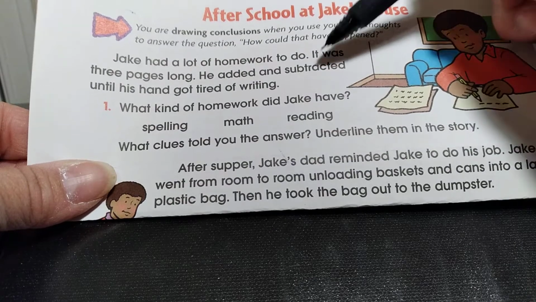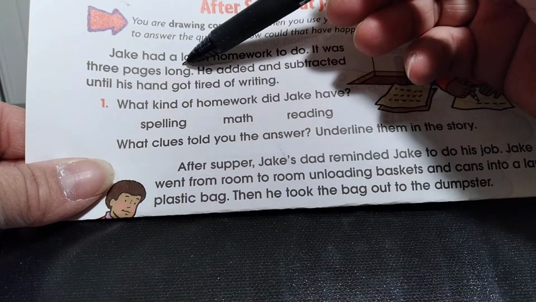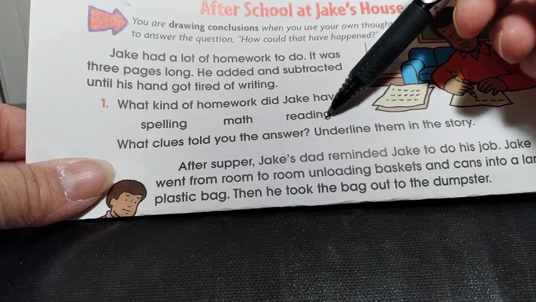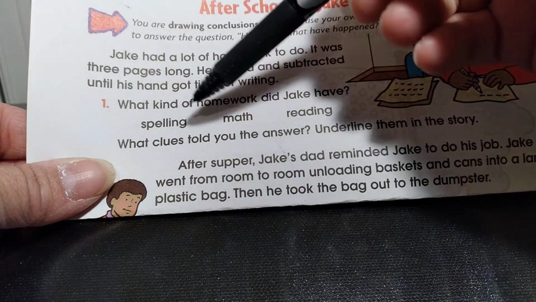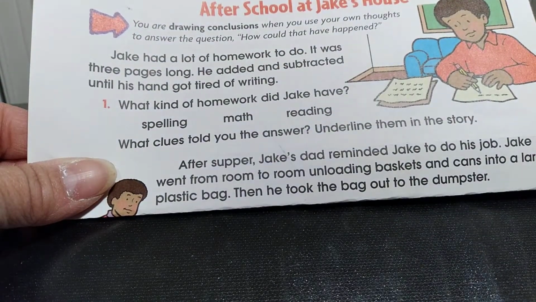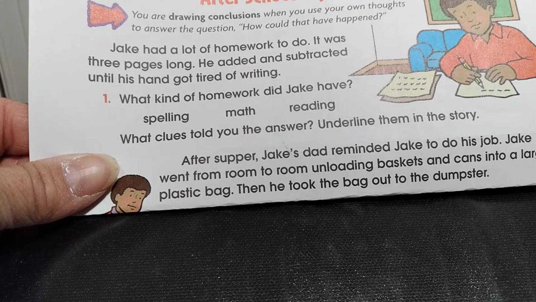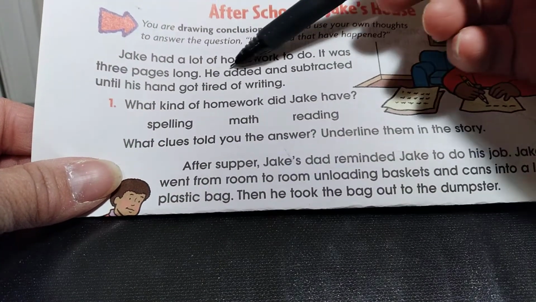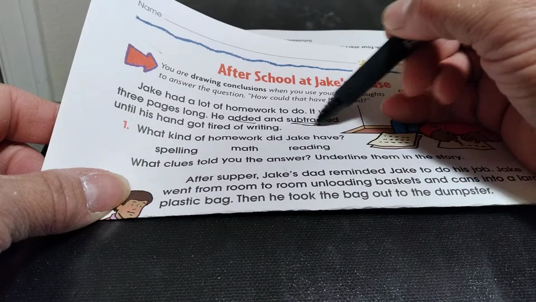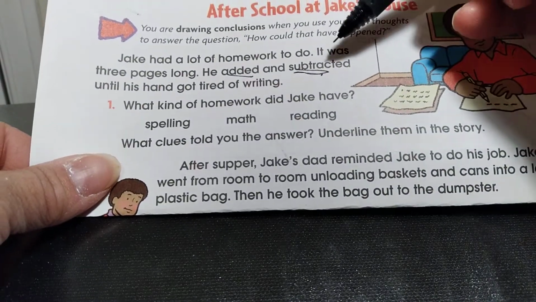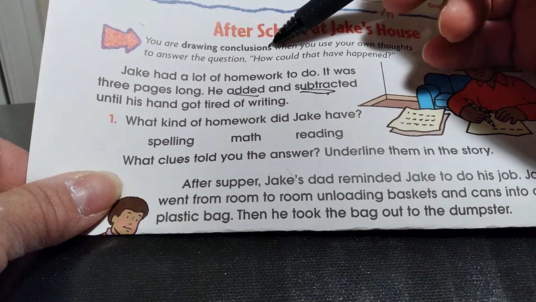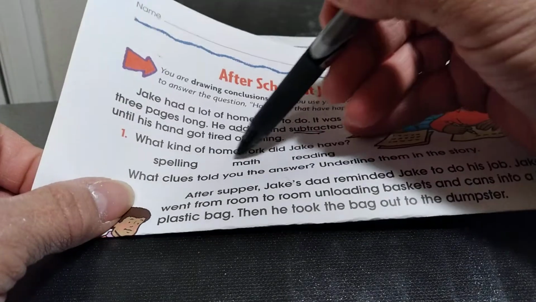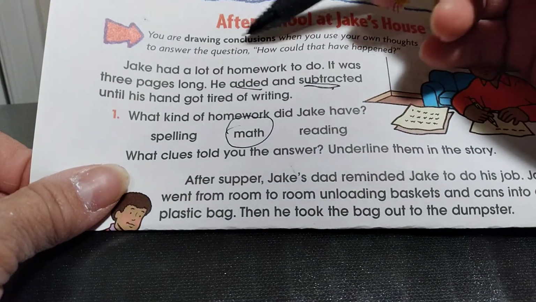Okay. And there was 3 pages of it. So his hand got really tired. And when you're reading, your hand would not get tired. With spelling, your hand could get tired unless you're doing it by memory, and then your hand can't get tired. So we can draw the conclusion just by added and subtracted. Those are some clues that help us draw that conclusion about what kind of homework Jake was doing. He was doing math. All right, that's how we draw conclusions.